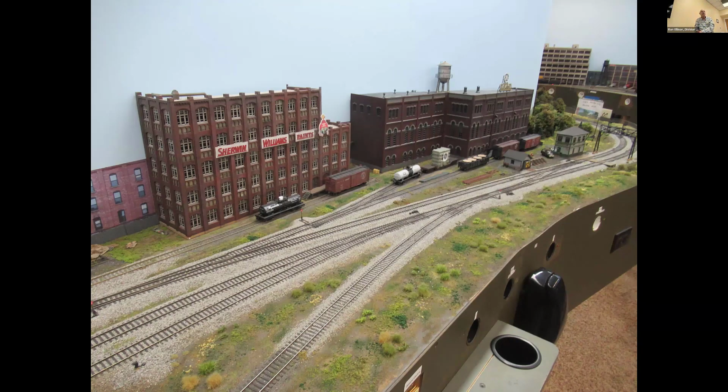It's not just build a factory and have a tank car spotted in front. I'm going to ask you questions, because inquiring minds want to know. And I hope you guys today will have learned enough that you'll be able to ask some of these same kinds of questions on your layout and other layouts that you visit.